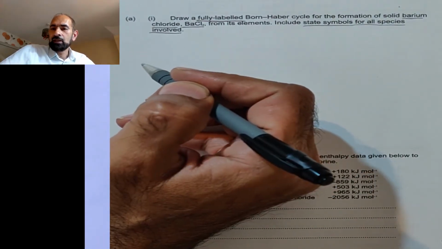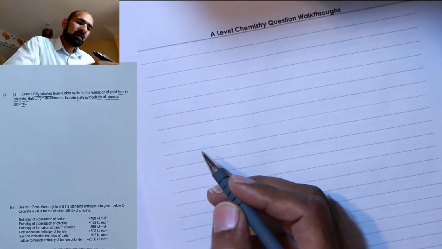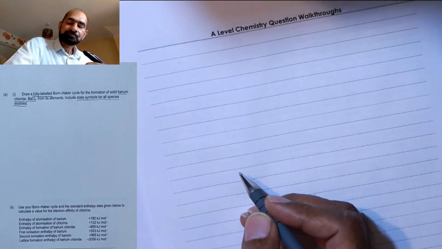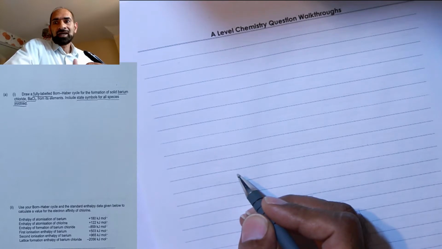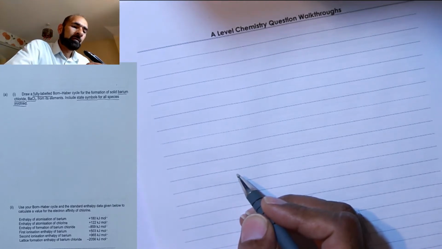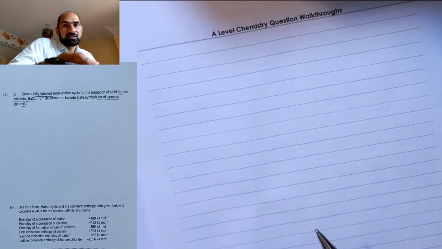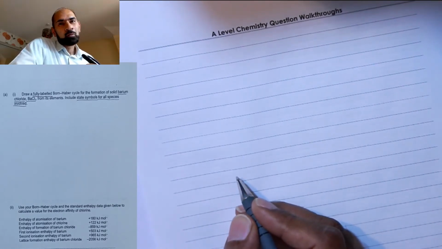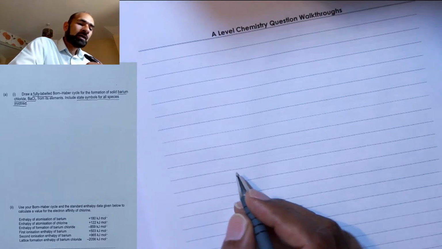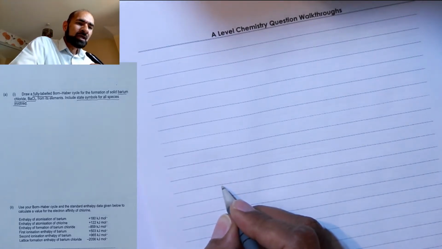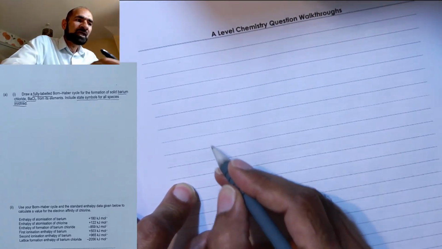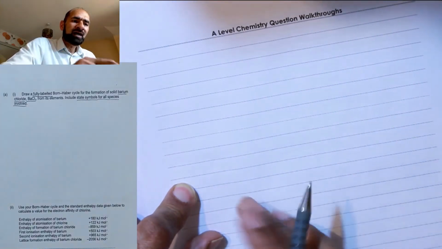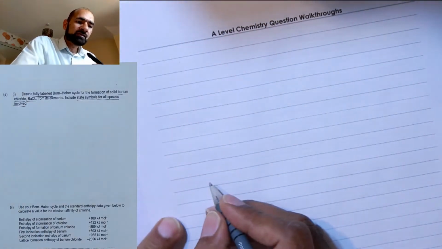Okay, now, whenever I need to draw a Born-Haber cycle, I understand two things. One, it says from elements, and second, it needs to have the final product, barium chloride. This is how normal Born-Haber cycles are drawn. You start from elements, and because most of the Born-Haber cycle is going to go all the way up here, I leave plenty of space, and I start from this side.